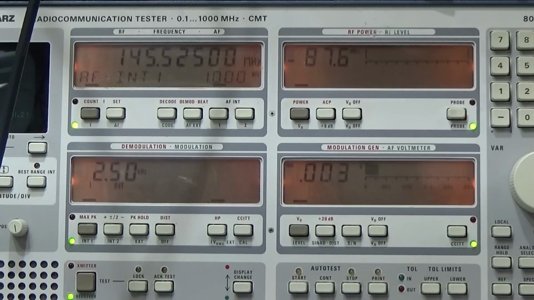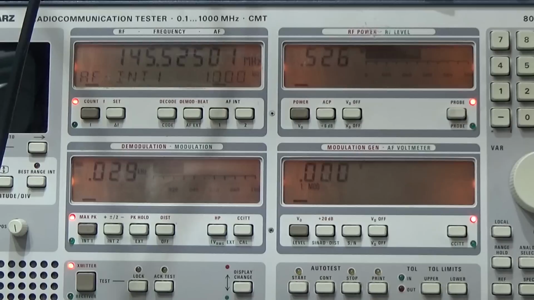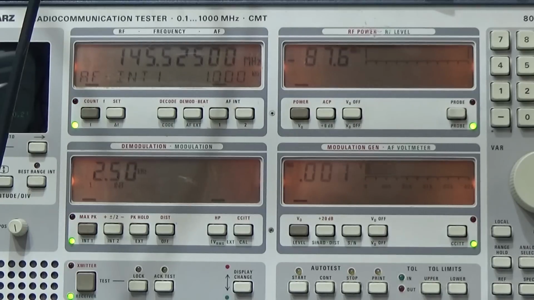We see really half of a watt, and I am not able to turn it up. I'm just turning the power pot, but I'm not able to turn it higher.